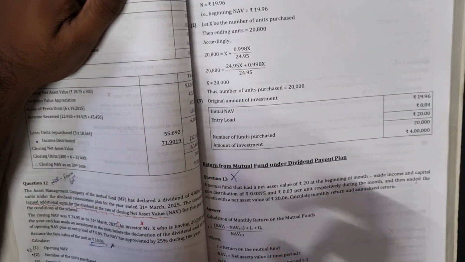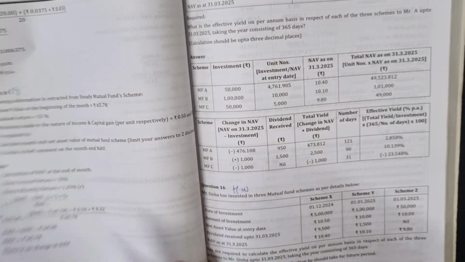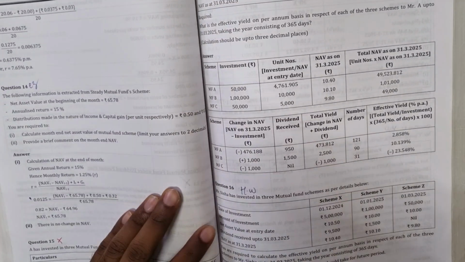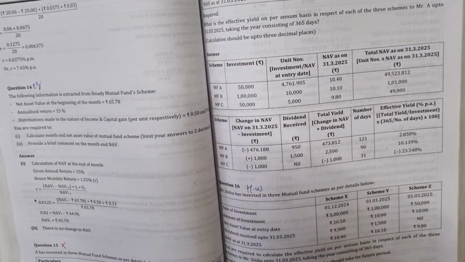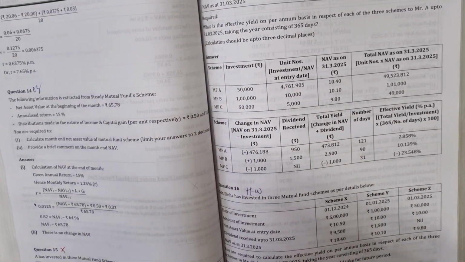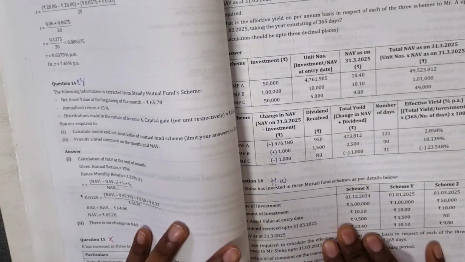If you are not able to solve it, look at the solution. You will be able to grasp it. Question 14 is also easy. You will be able to do it. Question 15 also I'm not solving. It is very much easy. I'll just explain to you how to do it.